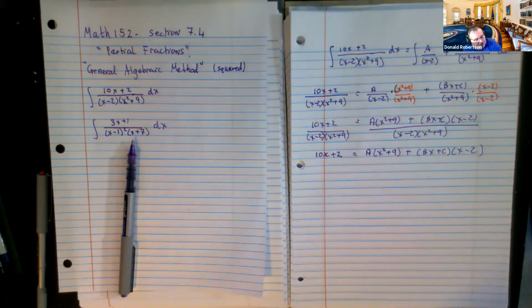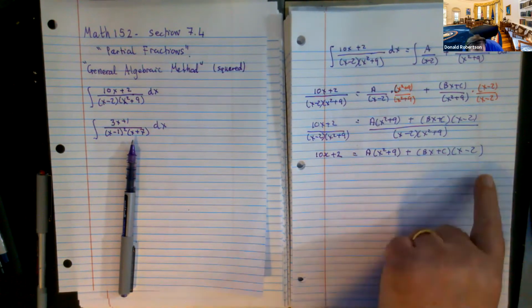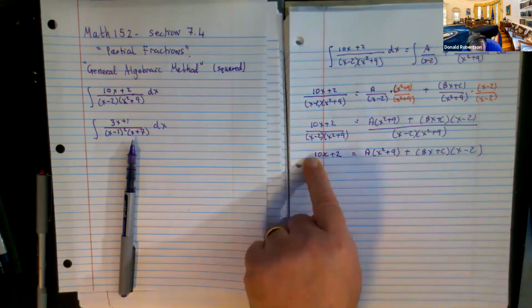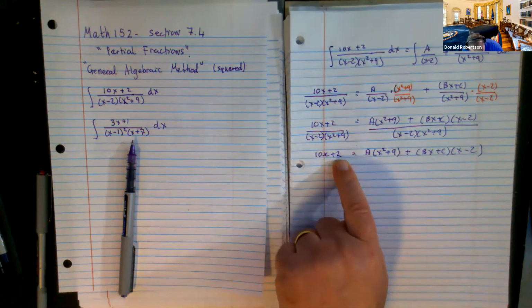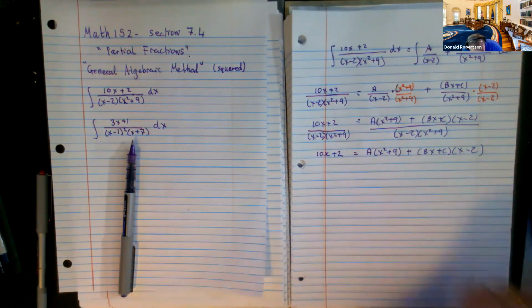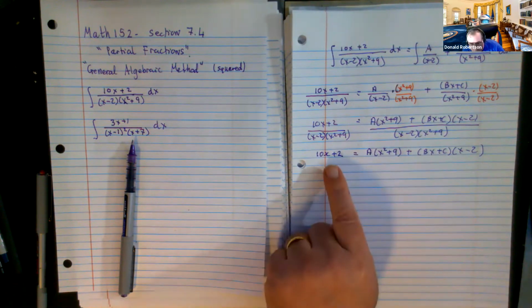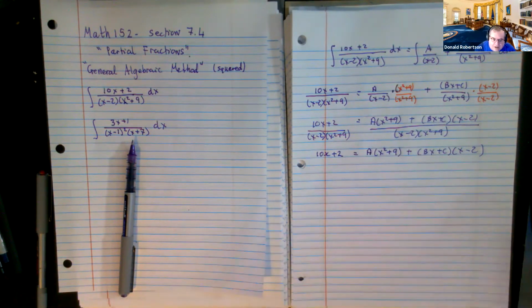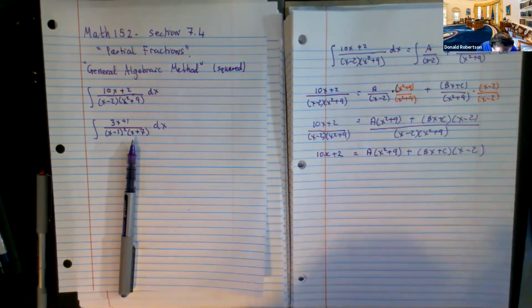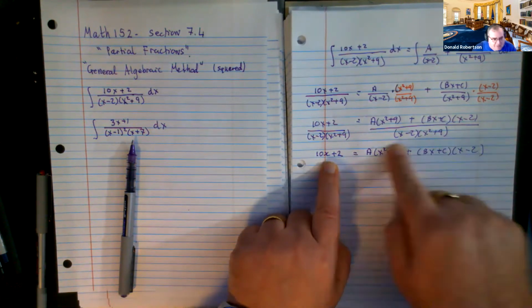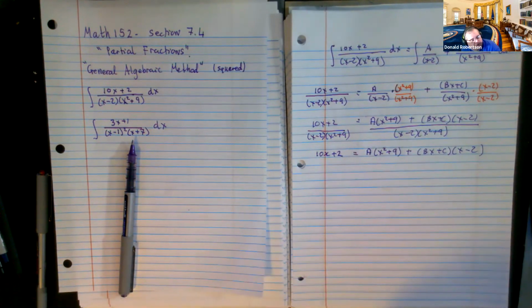And now I don't have any fractions to worry about. What I have in mathematics is a general expression involving x's, numbers, and a, b's, and c's. And although it might not look it, this is actually true, this expression, for every single value of x in the universe.